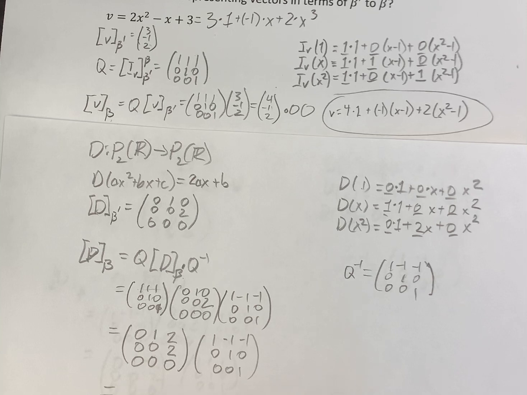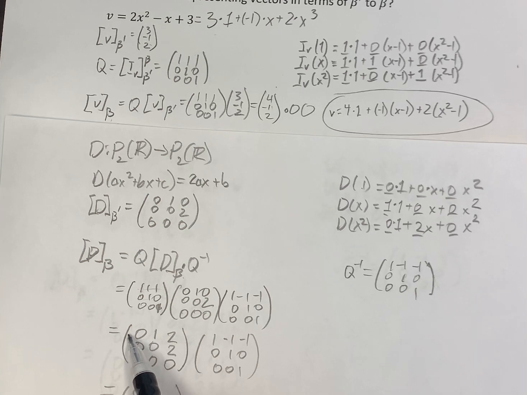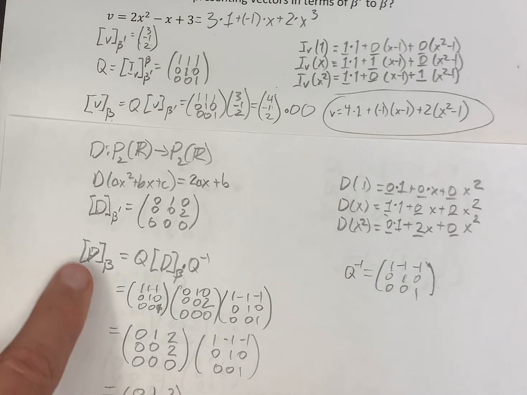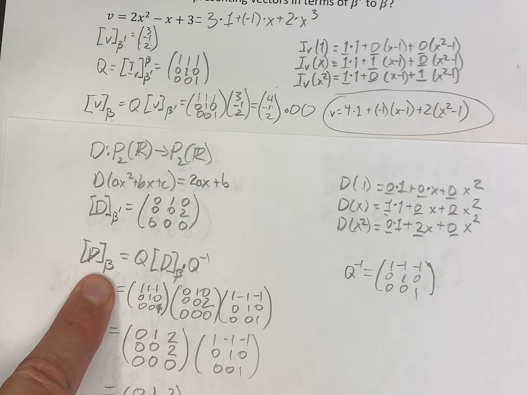Now I've got to multiply these. First row first column is a 0. Second row first column is a 0. Third row first column is a 0. You can slow down and check these manually yourself. First row second column is a 1. Second row second column is a 0. Third row second column is a 0. First row third column is a 2. Second row third column is a 2. Third row third column is a 0. Okay, so this is that matrix, right?